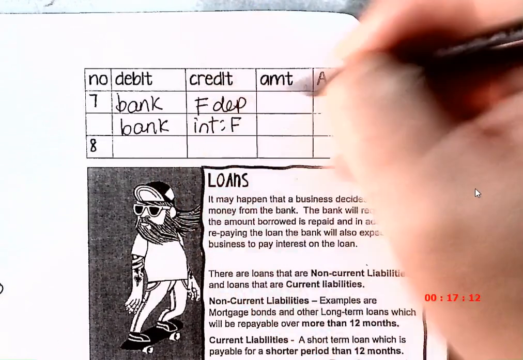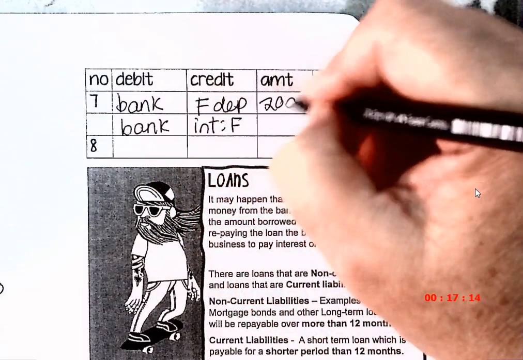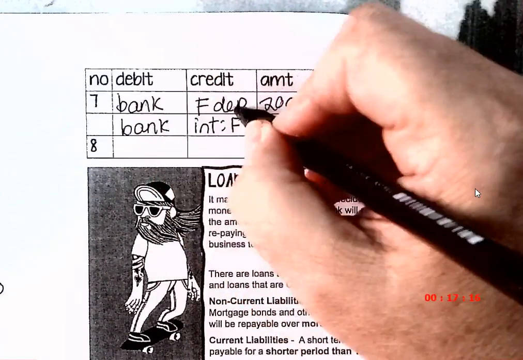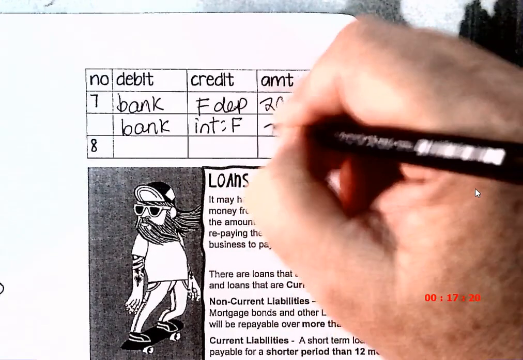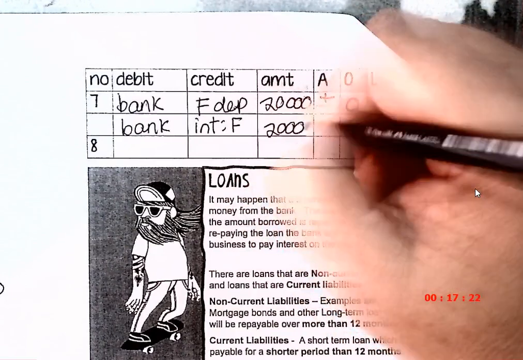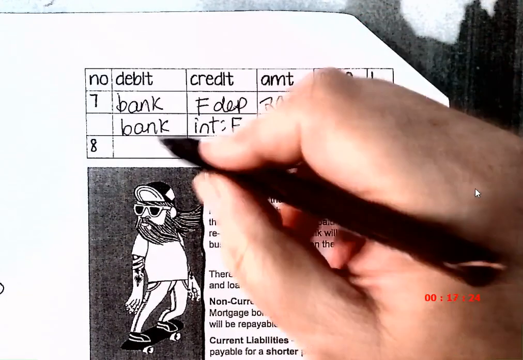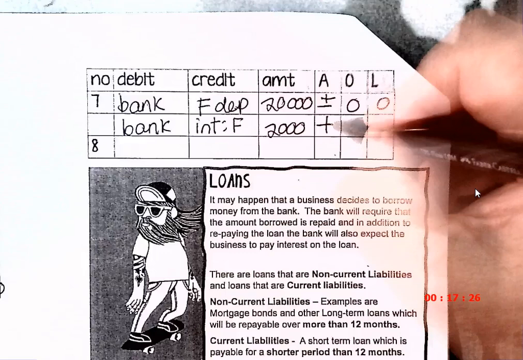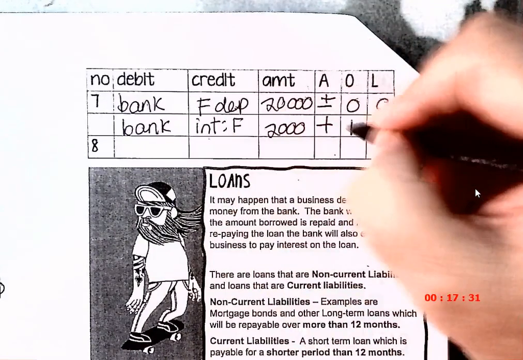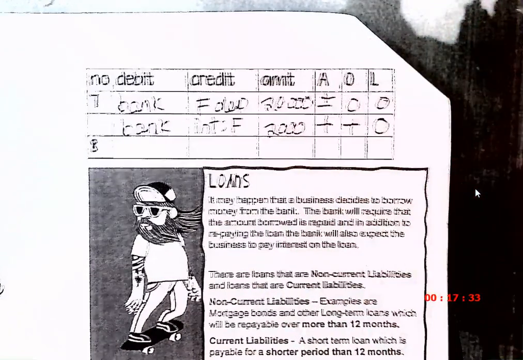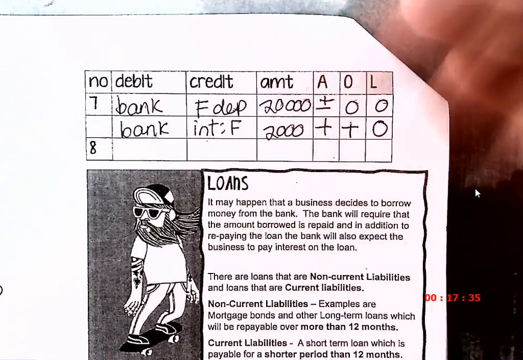The fixed deposit was 20,000. Bank and fixed deposit are both assets. The interest was 2,000. And now I know my bank becomes more, so assets plus. My interest is our owner's equity that also makes my owner's equity more because my profit will increase.